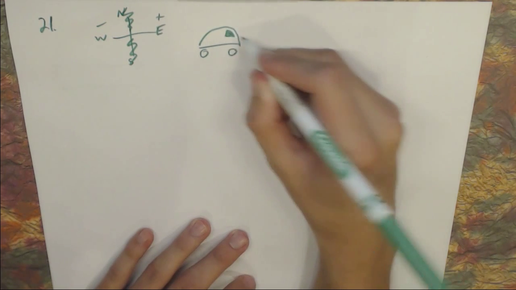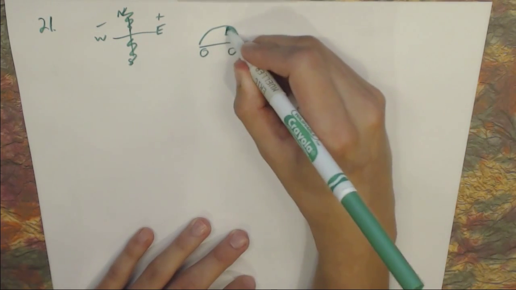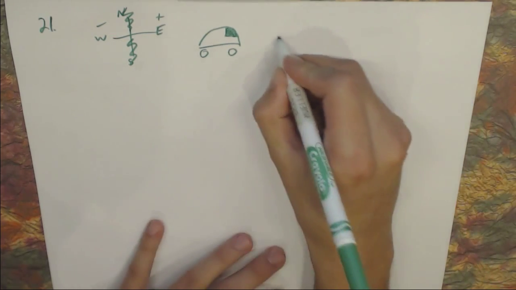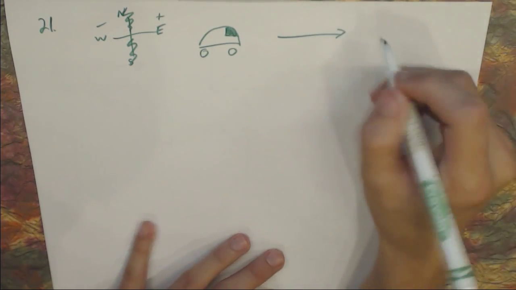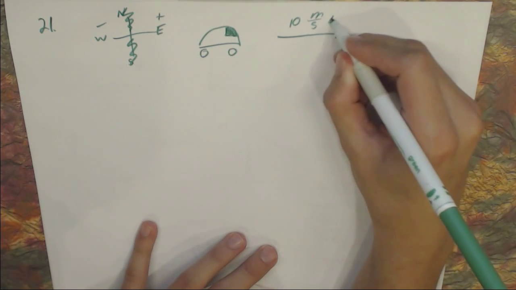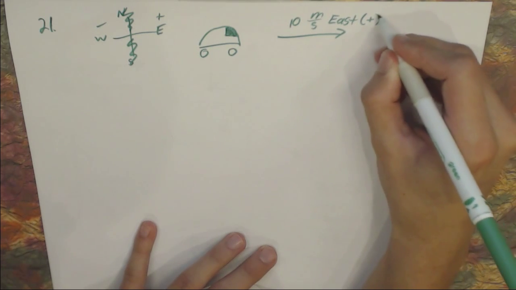Call that a car, pretend it's a window, get over it, I can't draw. So let's say the car initially has a velocity of 10 meters per second east, which is positive.